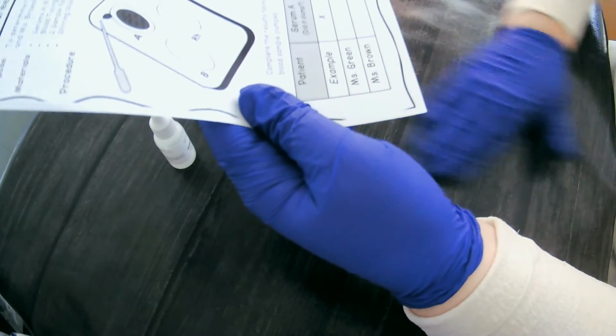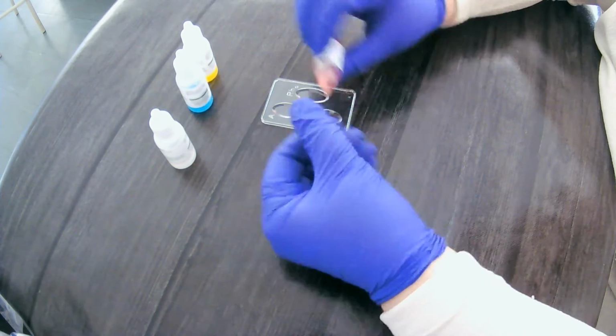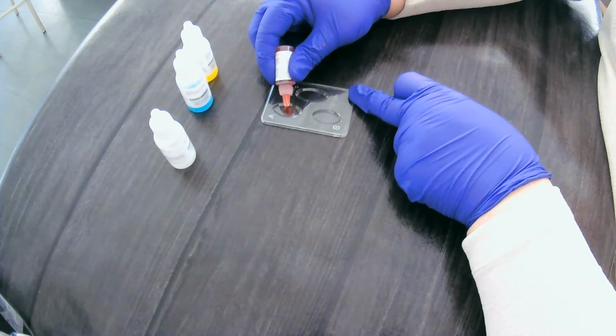And we will now be able to proceed with Miss Brown's blood. So same procedure, 4 drops of Miss Brown's blood into the depression wells.